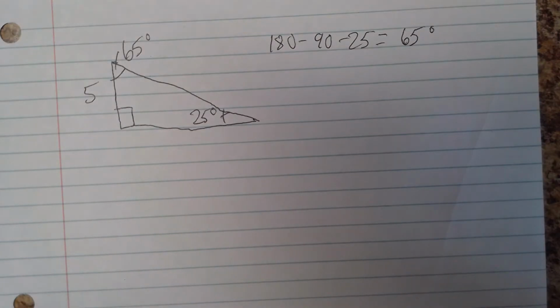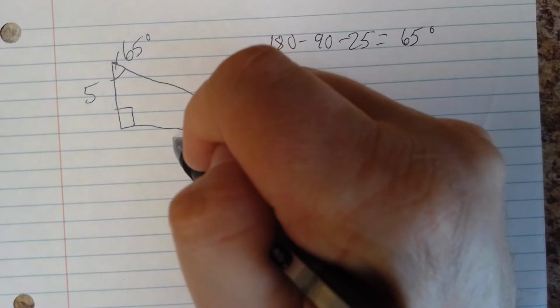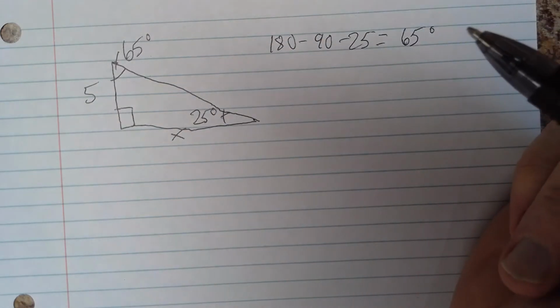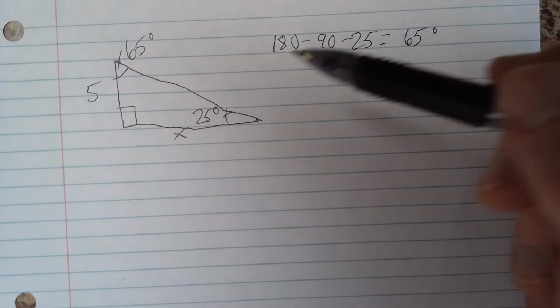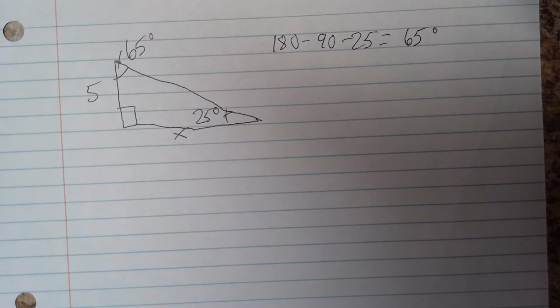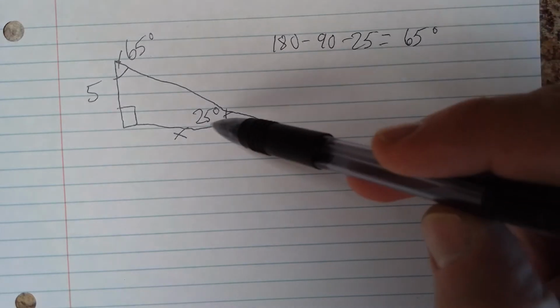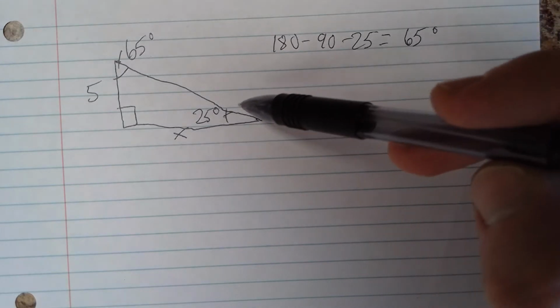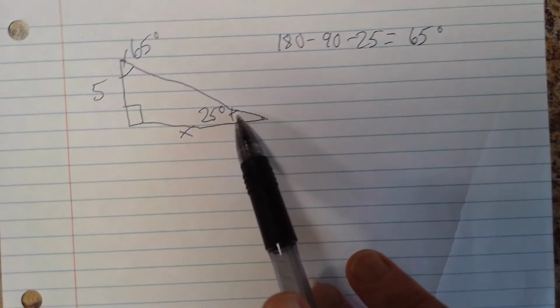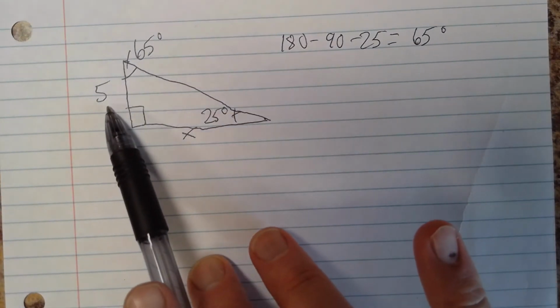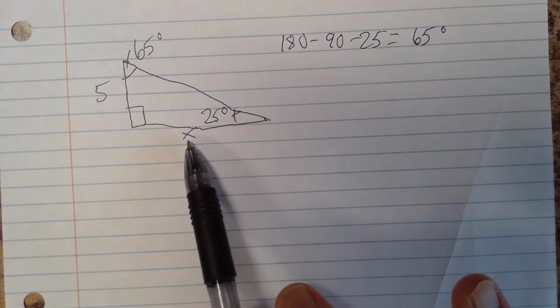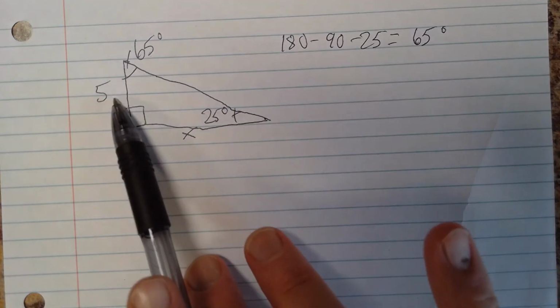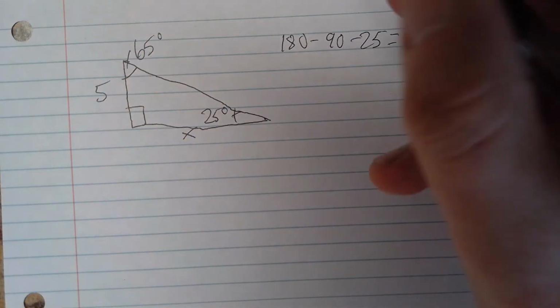And now the unknown sides, I'm going to solve for side B, the middle side. So we have a couple of known angles. I'm going to use the 25 degree angle to solve this. So our known side is opposite of this angle, and the side I'm trying to find is adjacent. So that's opposite over adjacent, that's tangent.